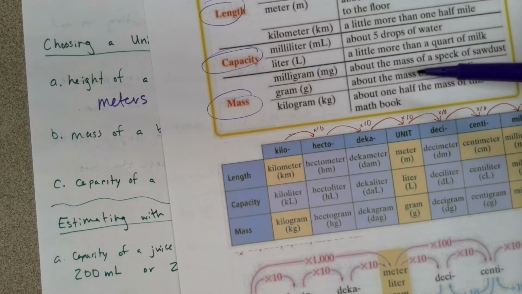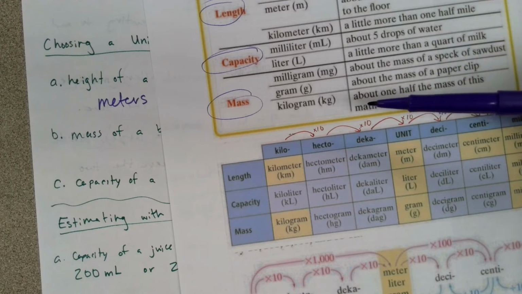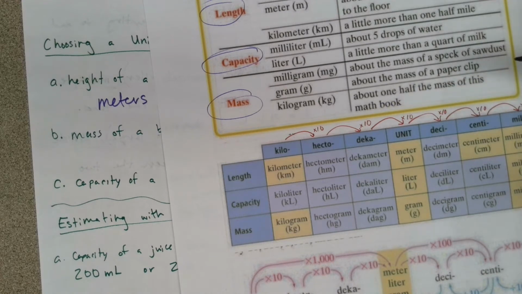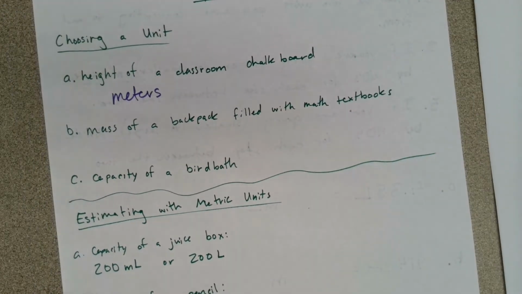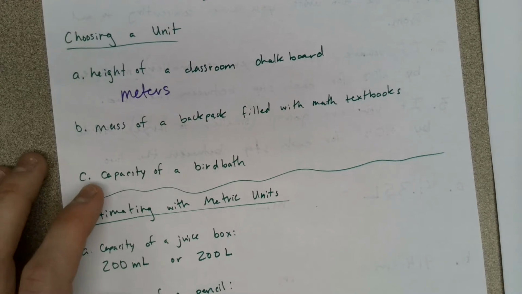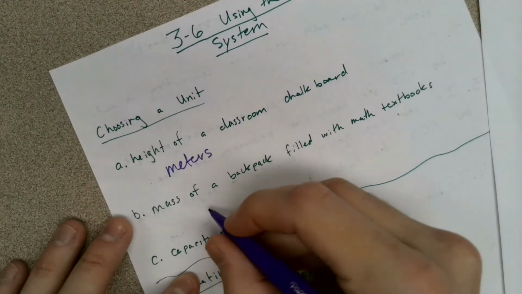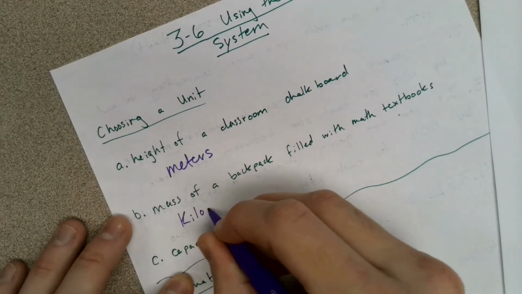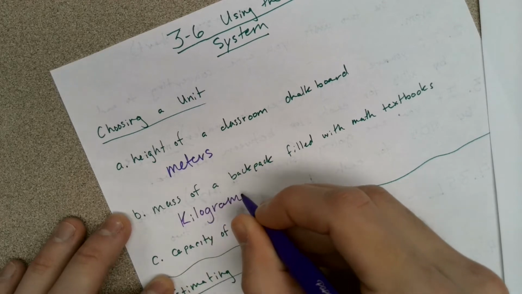A gram, about the mass of paper clips. That's going to be, once again, a lot of paper clips. Not super ideal. And then our last one is kilograms. About 1/2 the mass of a math textbook. I think that would be a great way to measure the mass of a backpack filled with math textbooks. So I'm going to write kilograms in there.